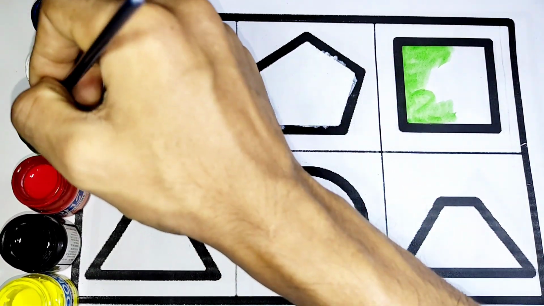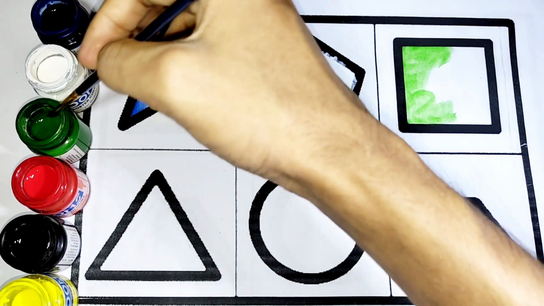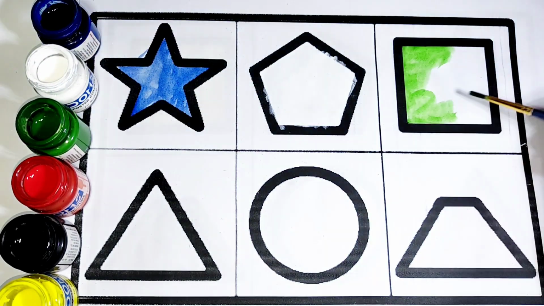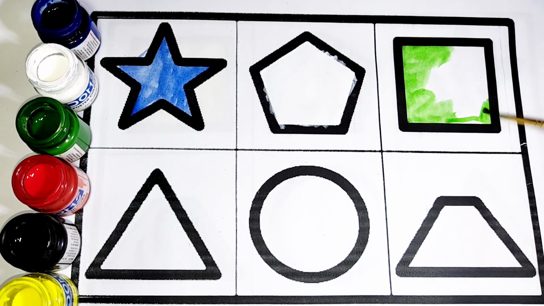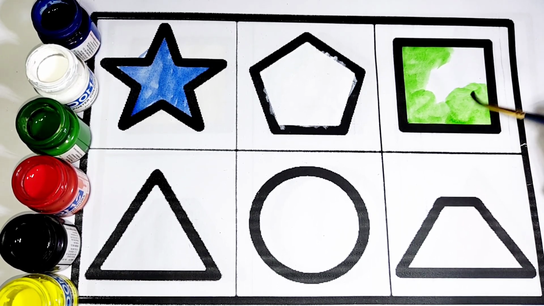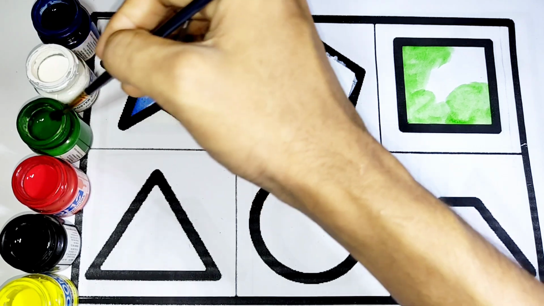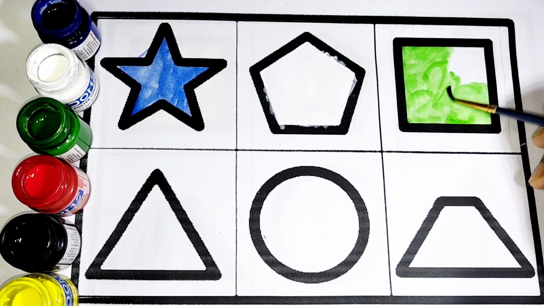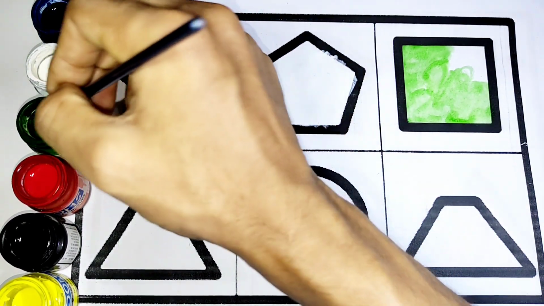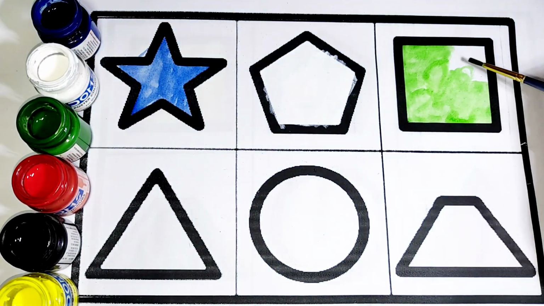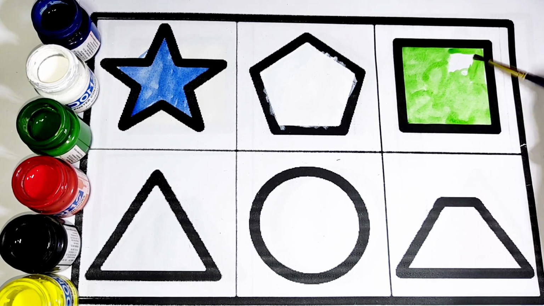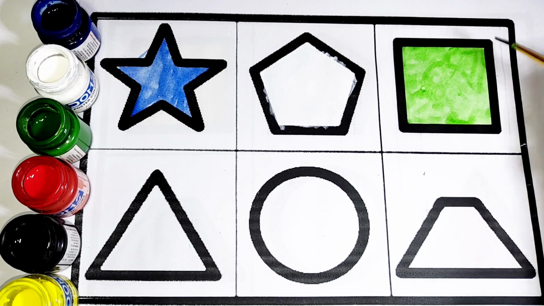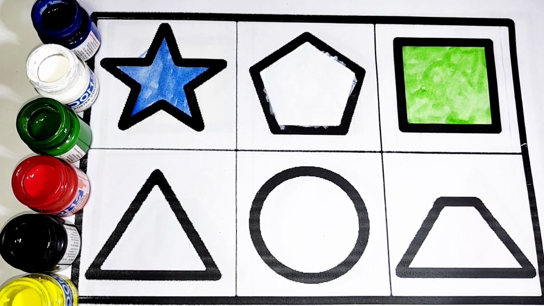Now we're mixing and using the color of green. Kids, now we're coloring the shape of square, and the next one is triangle.